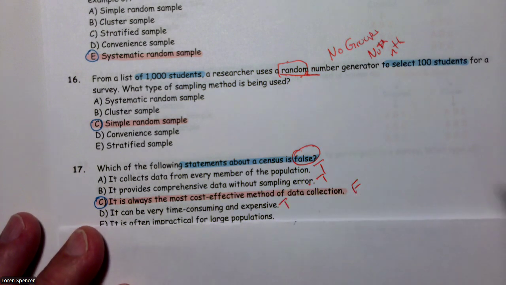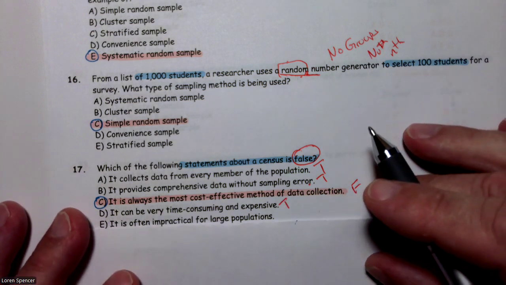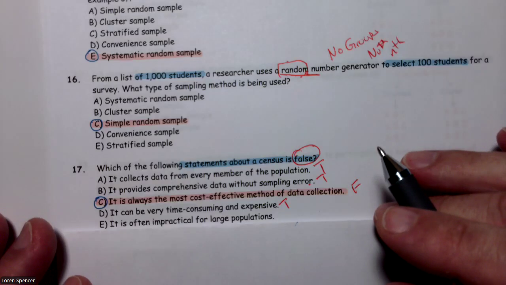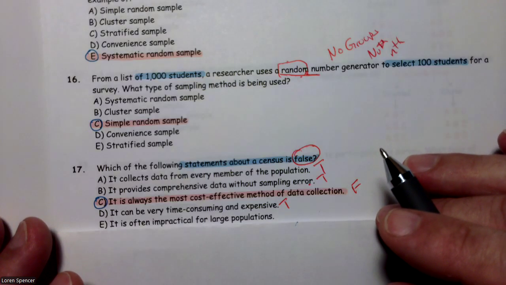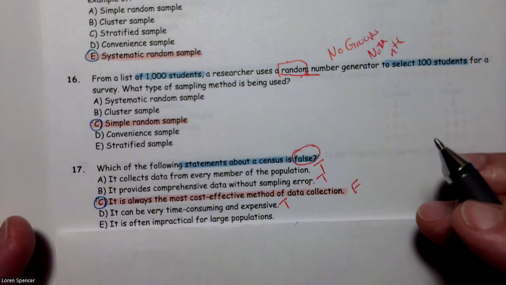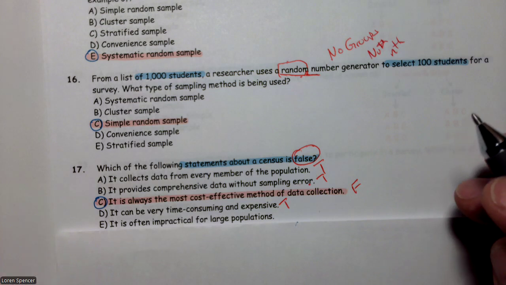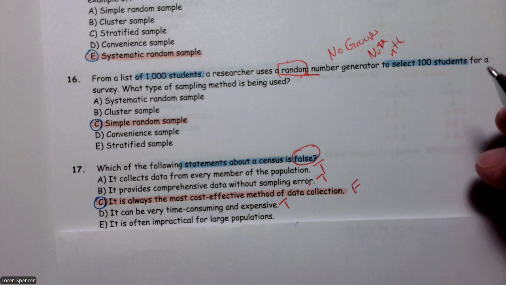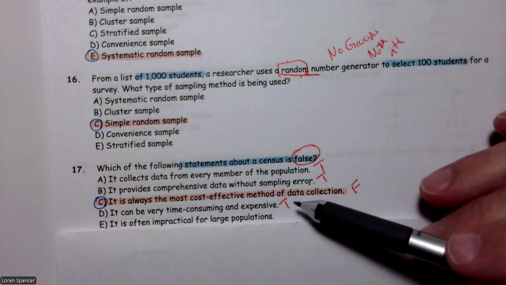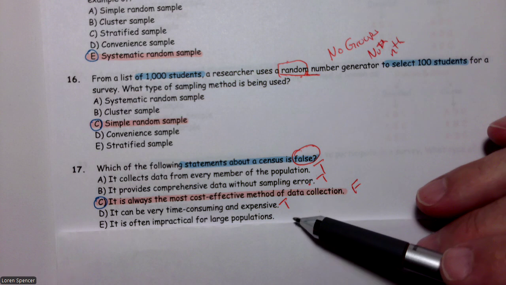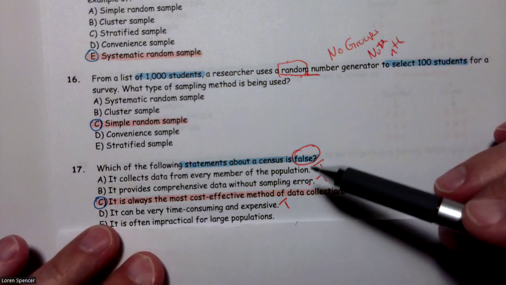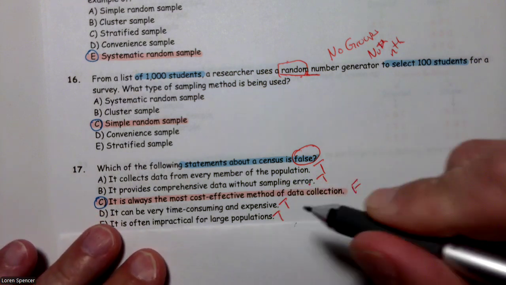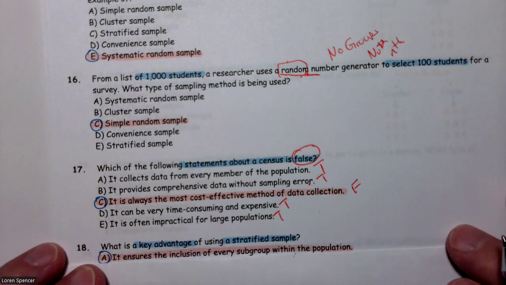That's true. Can you imagine surveying everybody at Reagan? And that's not nearly as big as San Antonio, which is not nearly as big as the state of Texas, which is not as big as the United States, and not as big as the North American continent, not as big as the world. All right, so very time consuming and expensive. It's often impractical for large populations. That's also true, which is what we just said.